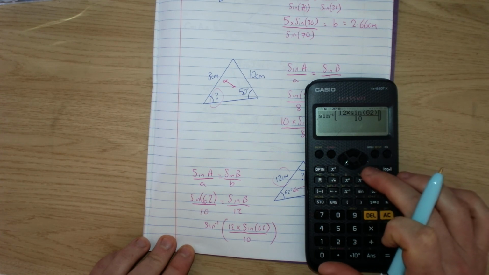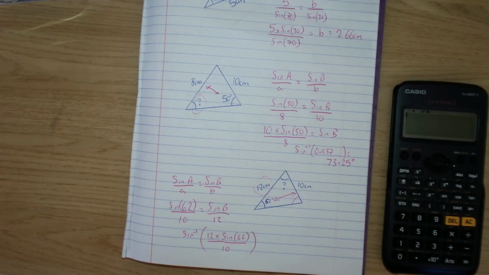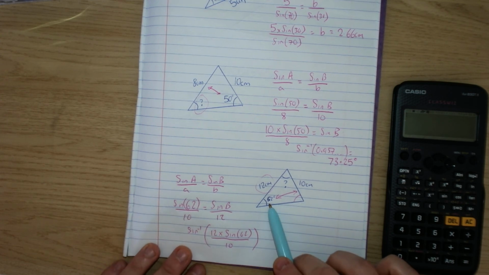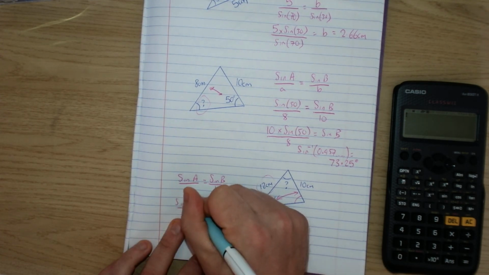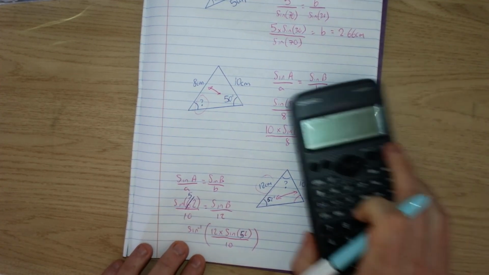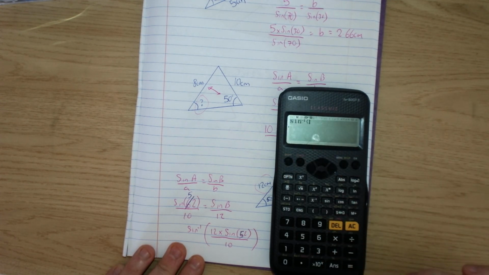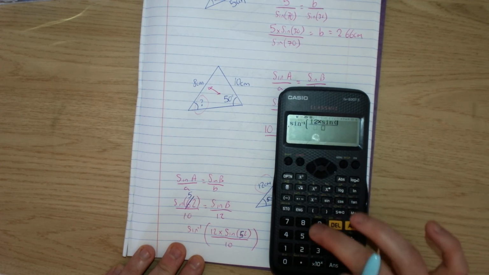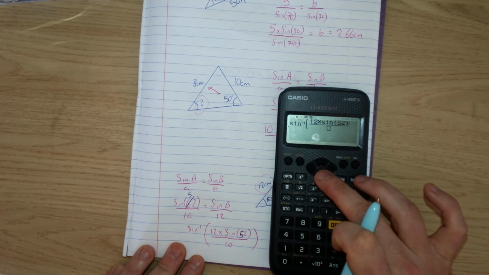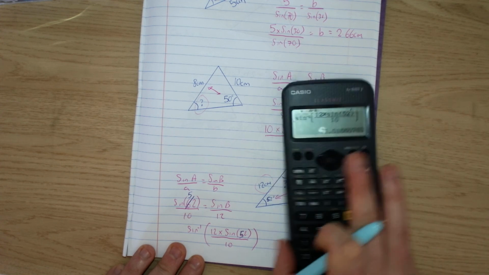What have I done wrong here? Yeah, that's supposed to be 52, not 62, I can't read my own writing, so actually that needs to be 52 instead. So let's just try that again. So you should always check your work. So we've got sine to the minus 1 of 12 times sine 52 instead over 10. Close the big bracket up. Yeah, this time it does work.